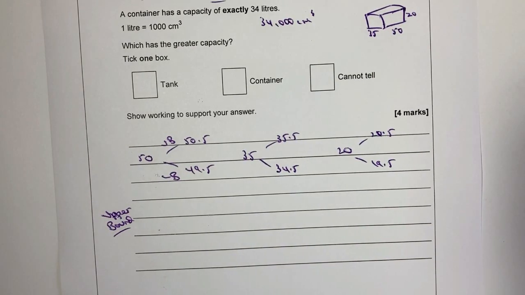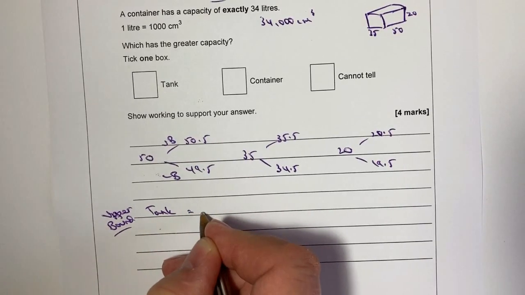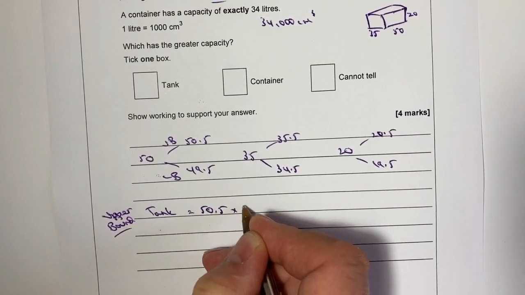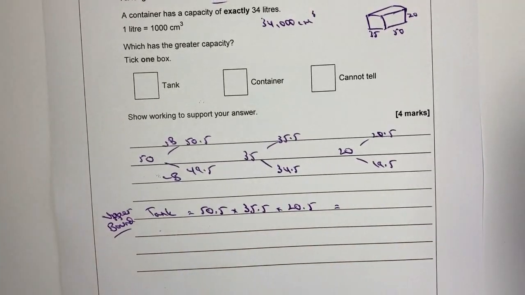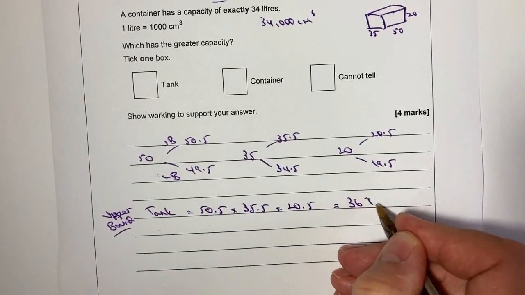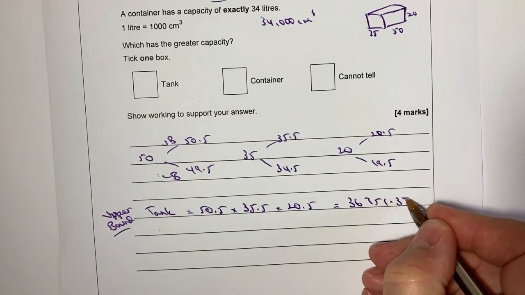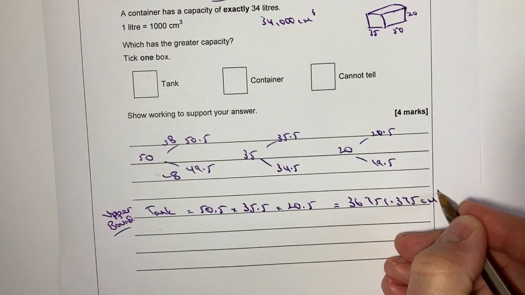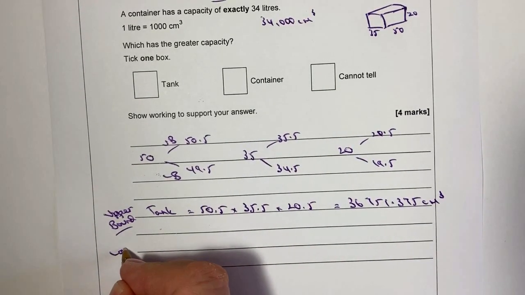I've written it slightly differently there, but the upper bound of the tank is 50.5 times 35.5 times 20.5. Pop that in your calculator and you will get 36,751.375 centimetres cubed.